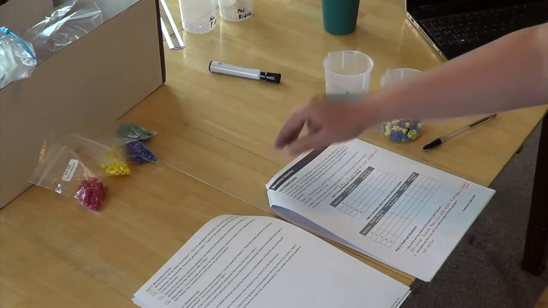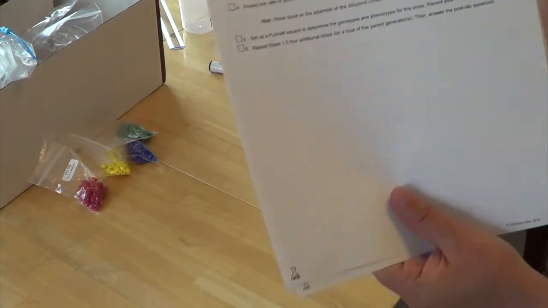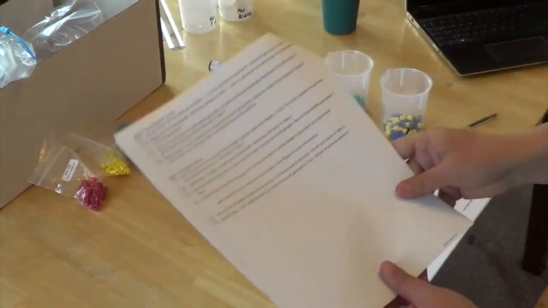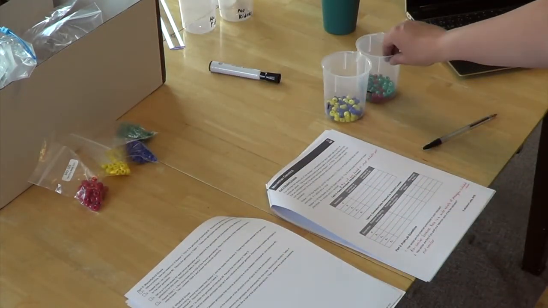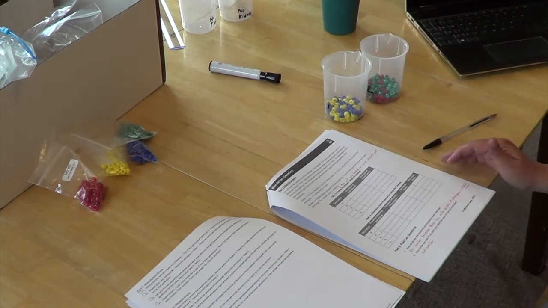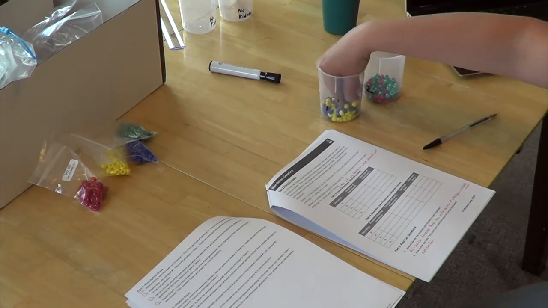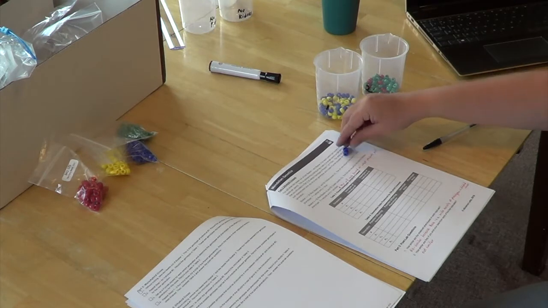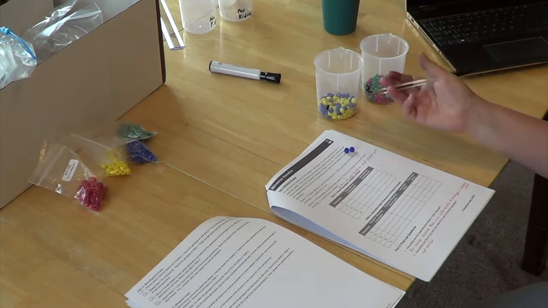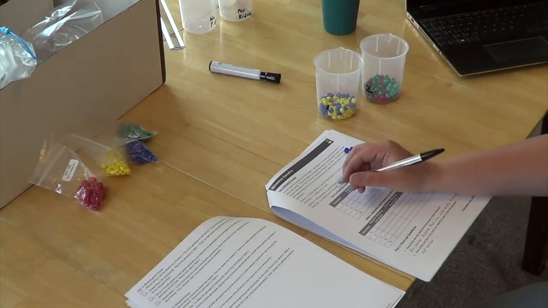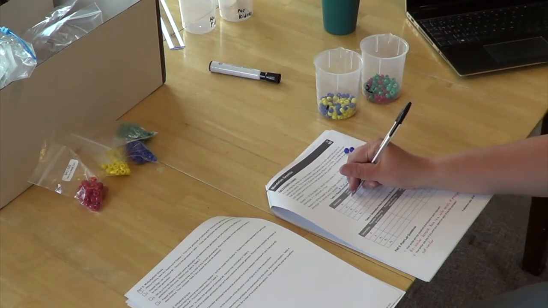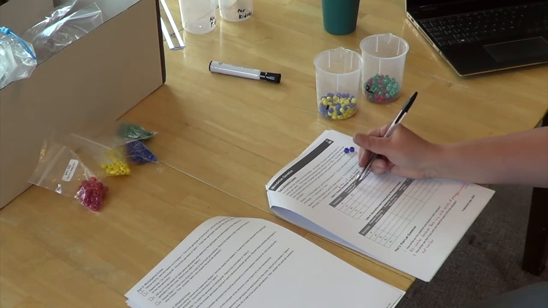So in your directions, under part 3, dihybrid cross, without looking, you pull 2 beads from each beaker. It's similar to what you did before. So without looking, I pulled 2 beads and I got 2 blues. Your results could be different, and that's totally fine because it's just random chance. So I'm going to put little y, little y, as the genotype of individual 1.